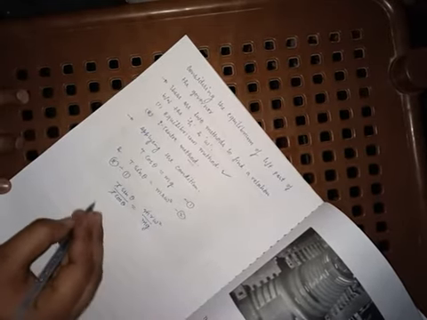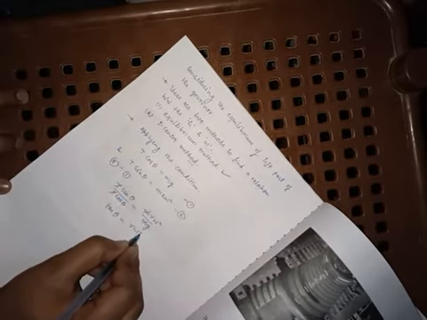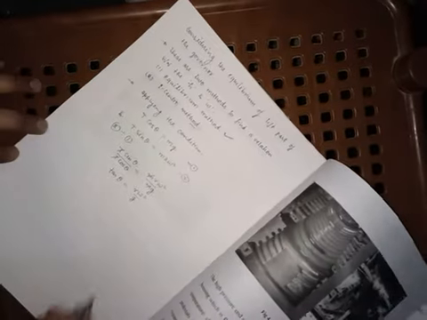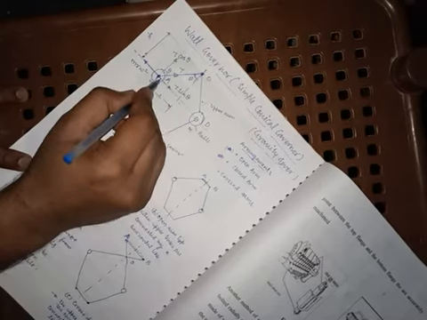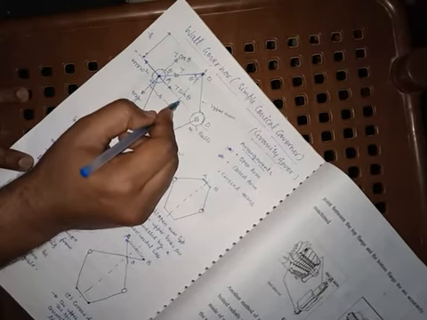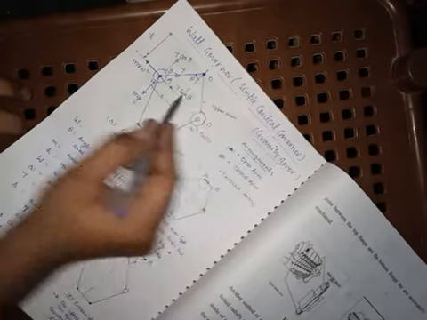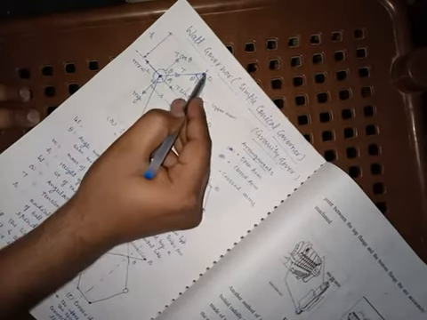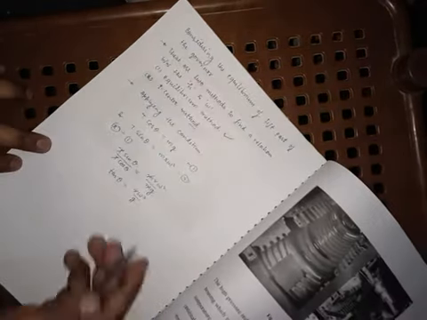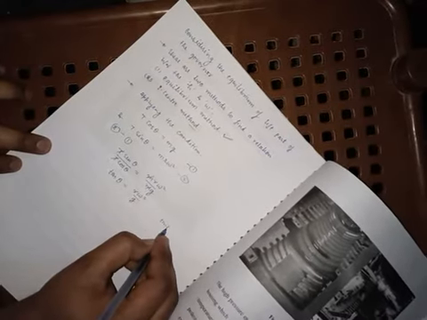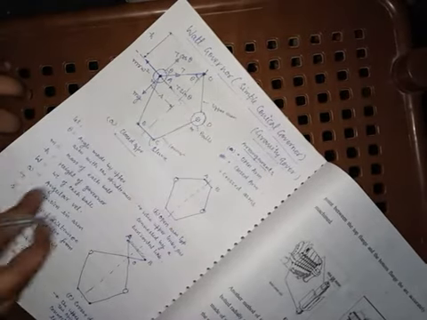But in this triangle O, A and this point, tan theta will be perpendicular upon base, and this perpendicular is r, and the base is h. Since tan theta is r upon h, put this value, so r upon h is equal to r omega squared upon g.